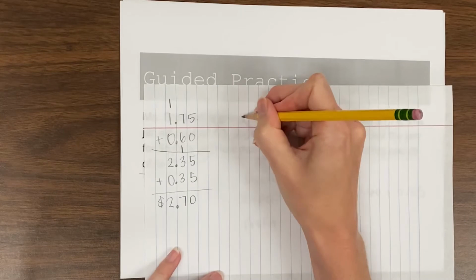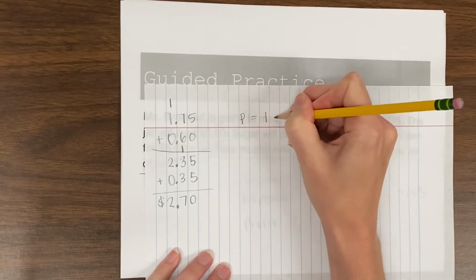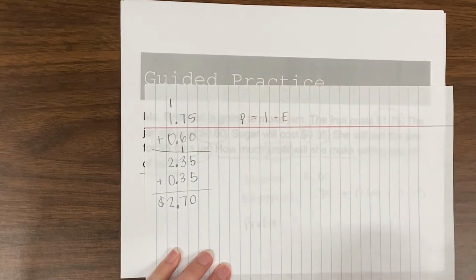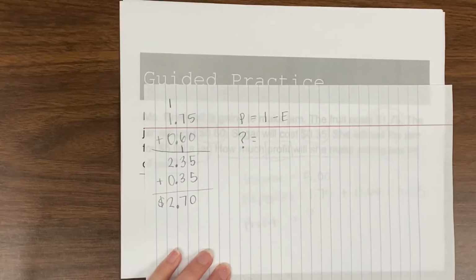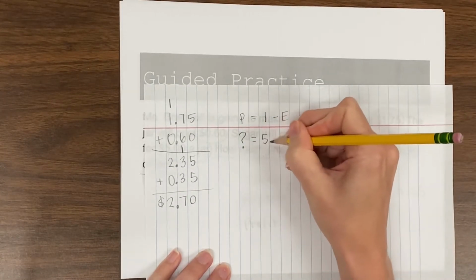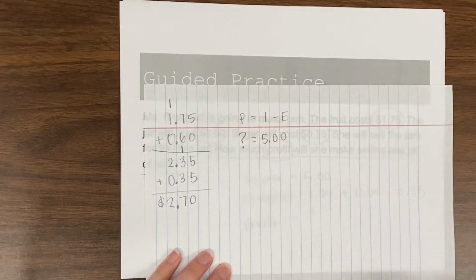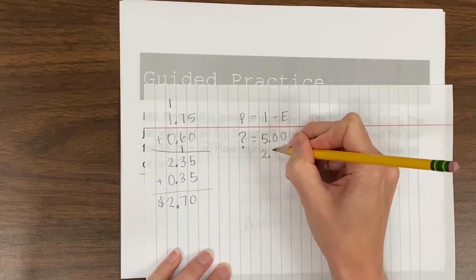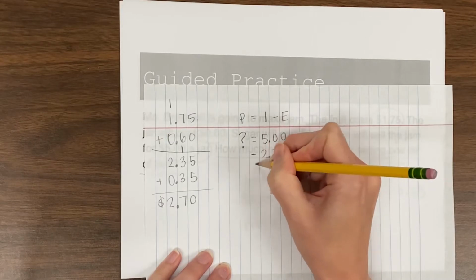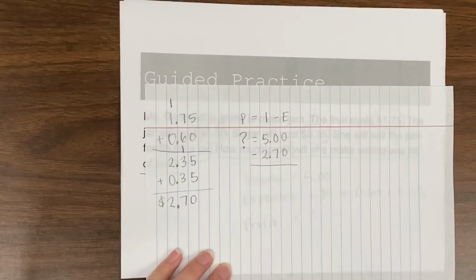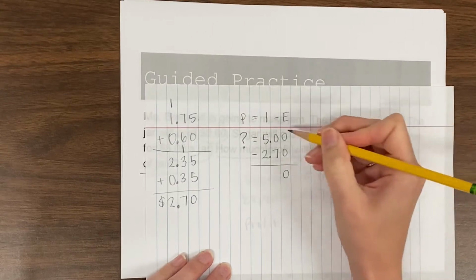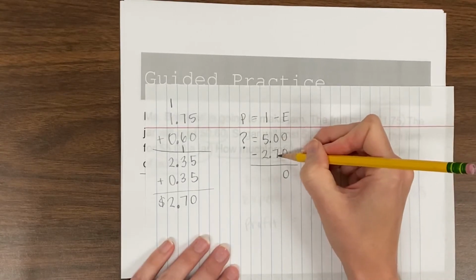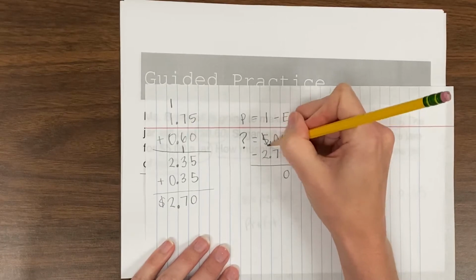So remember, profit is my income minus my expenses. So I don't know what my profit is. I do know that my income is $5 and my expenses are $2.70. I can set that up as a subtraction problem. 0 minus 0 is 0. 0 minus 7, well, I can't do that. I'm going to have to borrow.